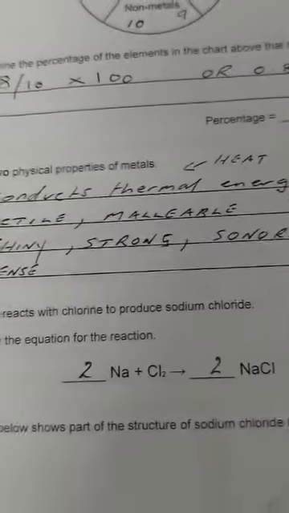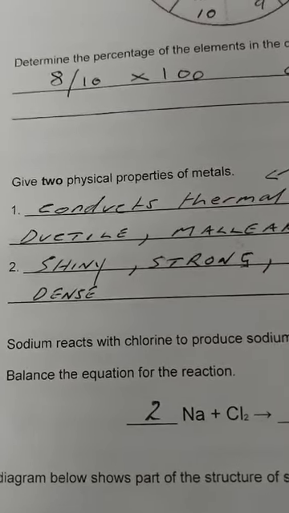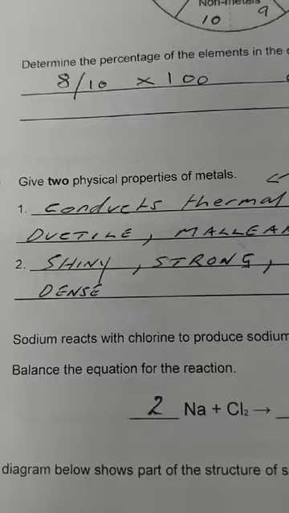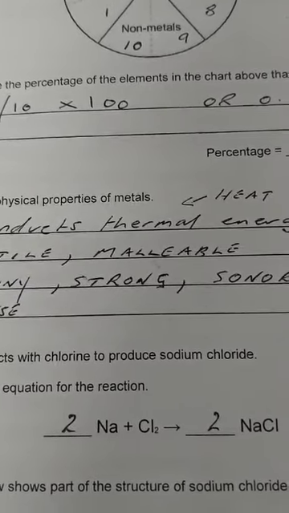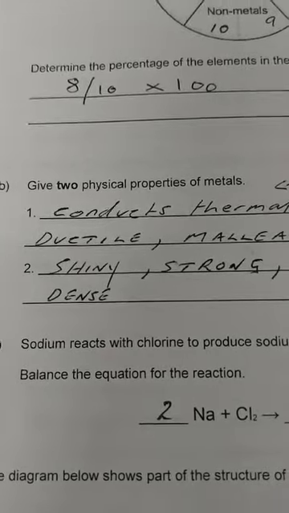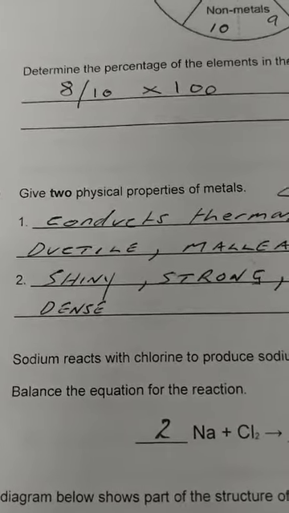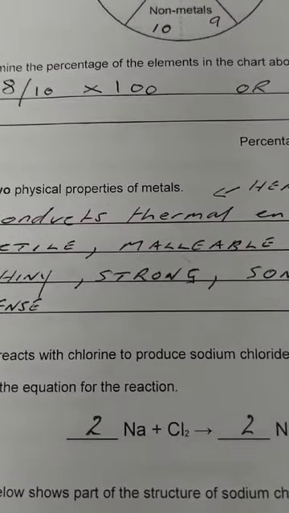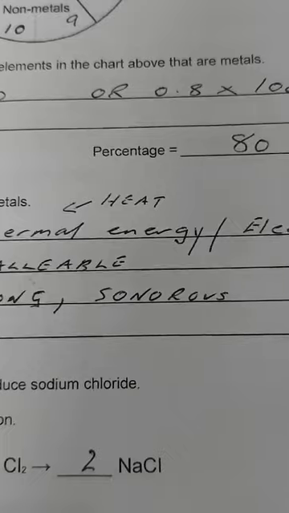The other keywords that we've used in science, and this was done in year 9, things like ductile. They are drawn into wires. Malleable, they can be bent into shape. And then you've got the other ones, they are shiny. Okay, you make metals shiny by polishing them. They are strong. They are sonorous. And that word means they make a sound when they are hit.